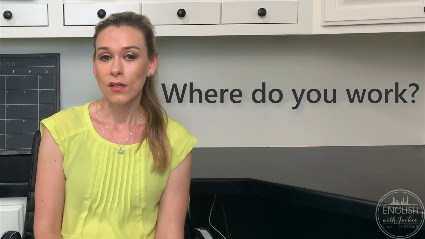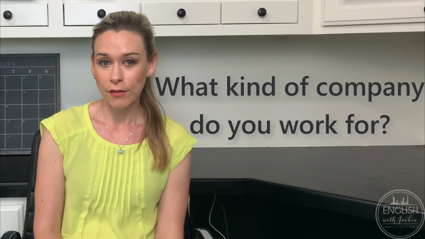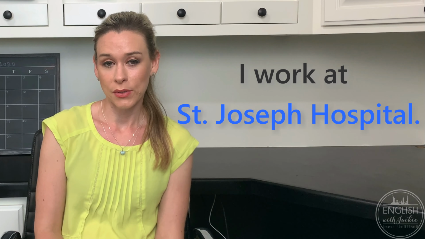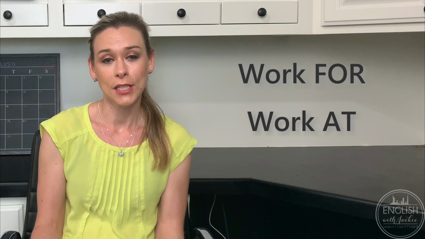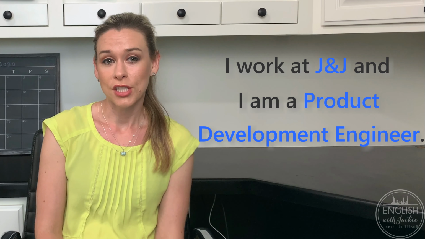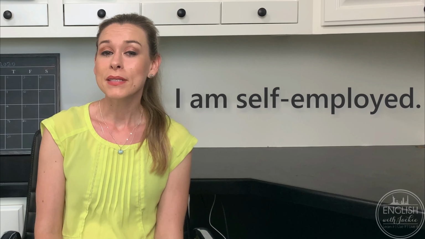The follow-up question will be, "Where do you work?" Or, "What kind of company do you work for?" "I work for St. Joseph Hospital." Or, "I work at St. Joseph Hospital." Notice you can use either "work for" or "work at" your company. You can also volunteer more details up front by saying, "I work at Johnson & Johnson and I'm a product development engineer."